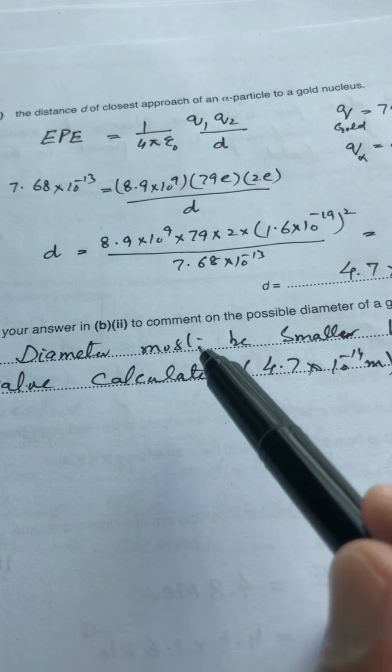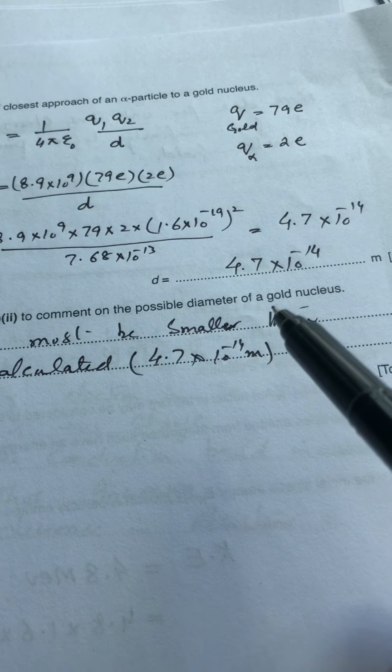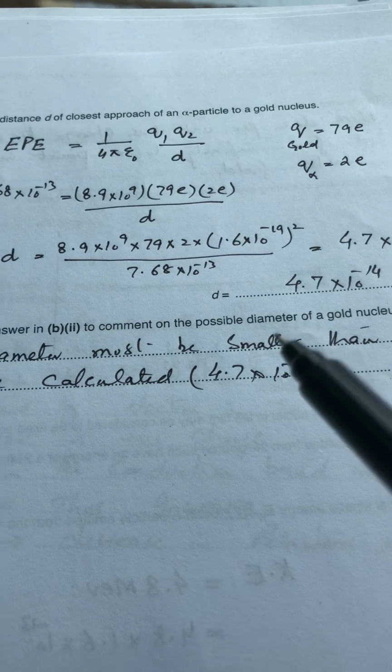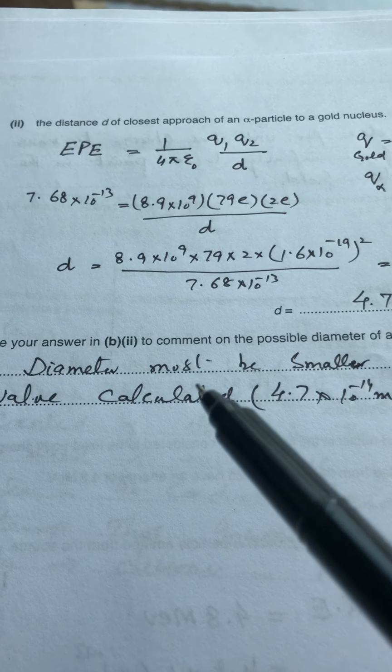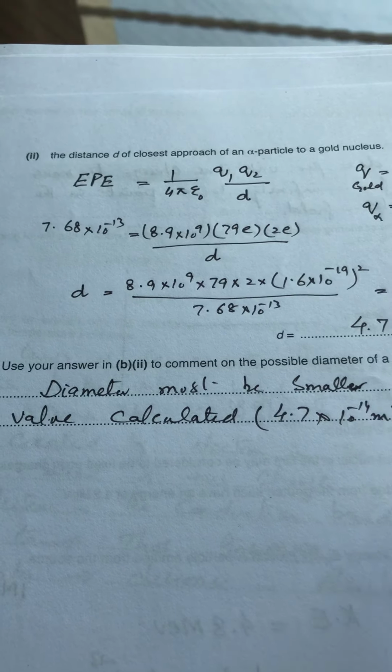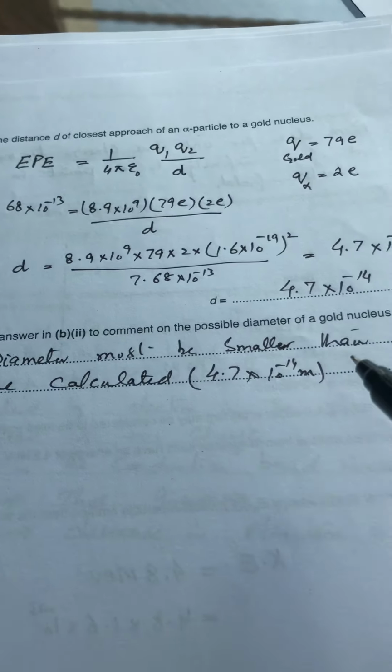Use the answer to comment on the possible diameter of the gold nucleus. Definitely the distance between the alpha and the gold nucleus is greater than the diameter. So the diameter must be smaller than this calculated value.